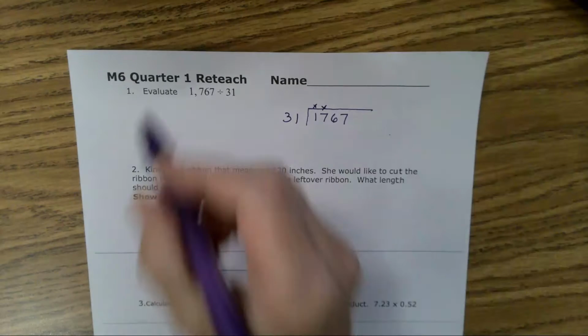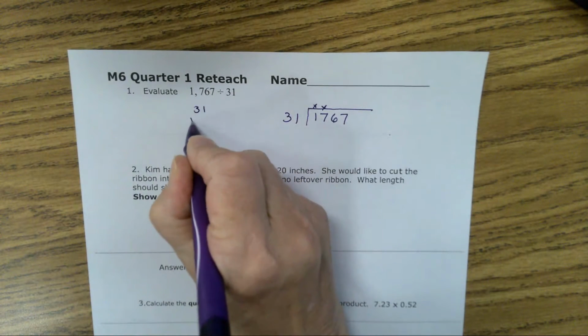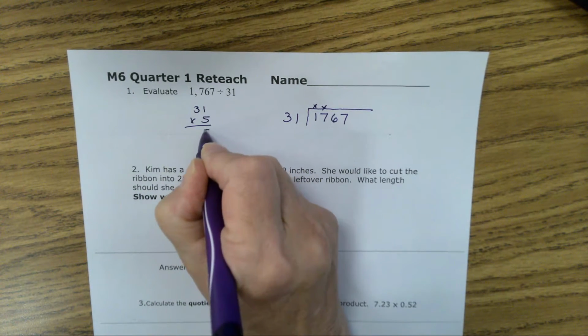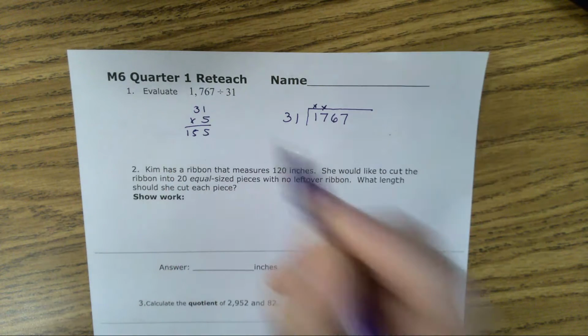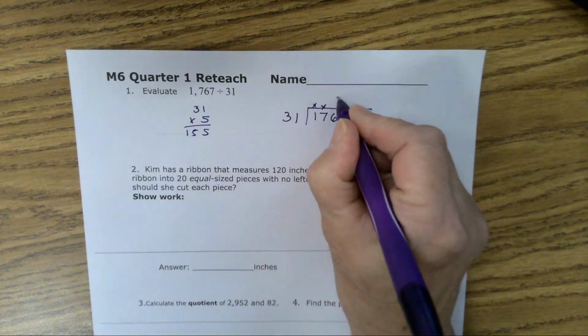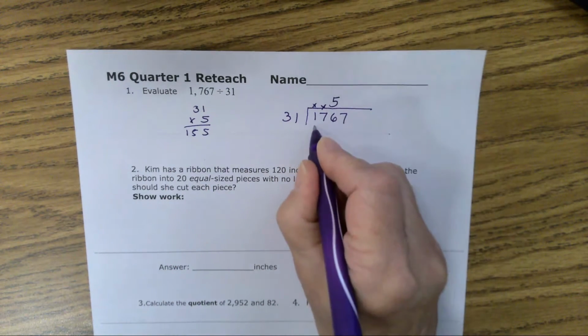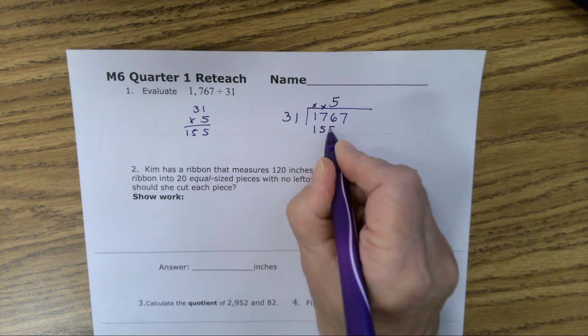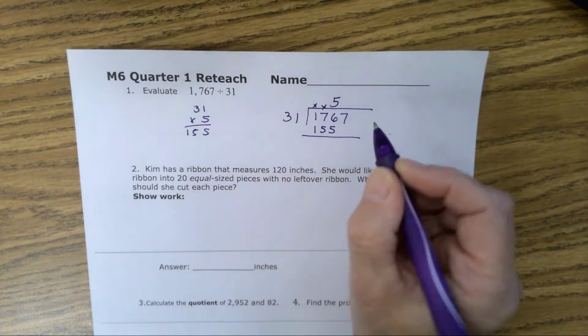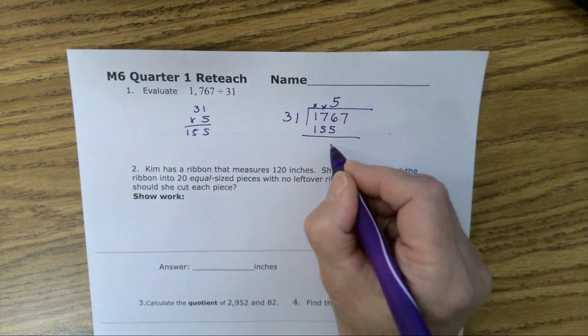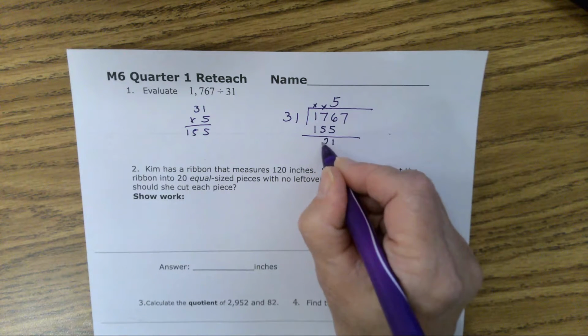5. Let's see. 31 times 5, 155. That works. So put a 5 above the 6, 155 below. Now we're going to subtract. 6 minus 5 is 1. 7 minus 5 is 2.